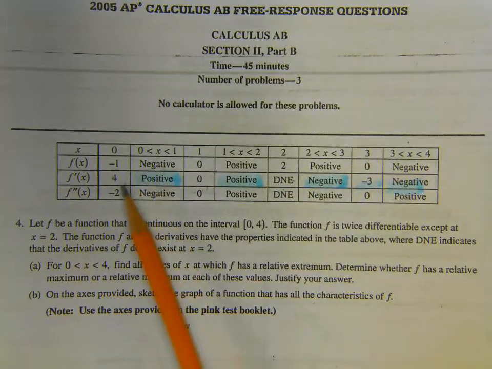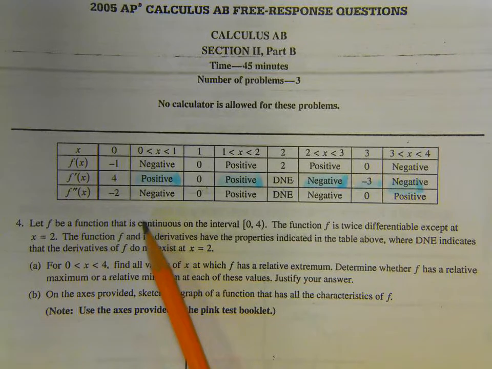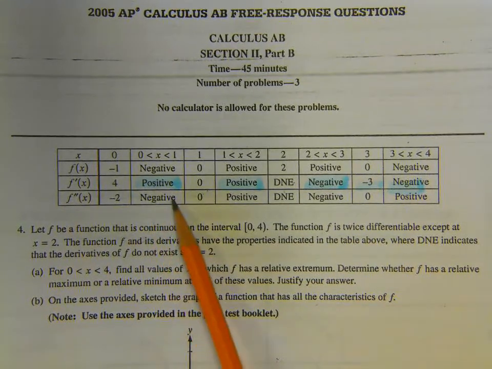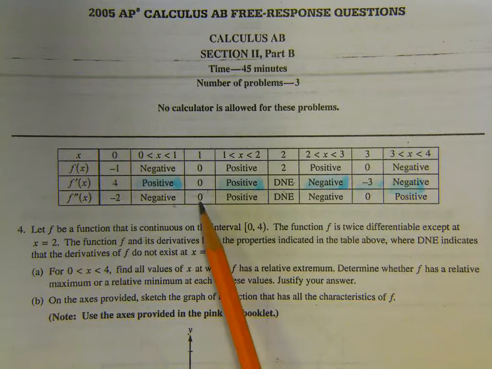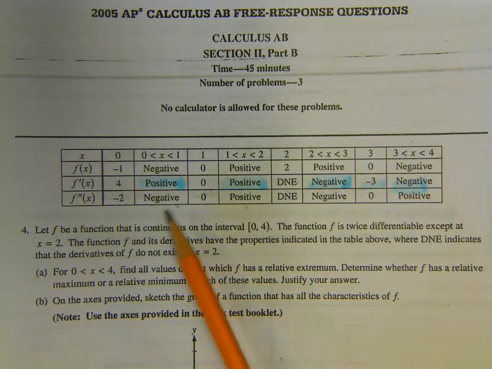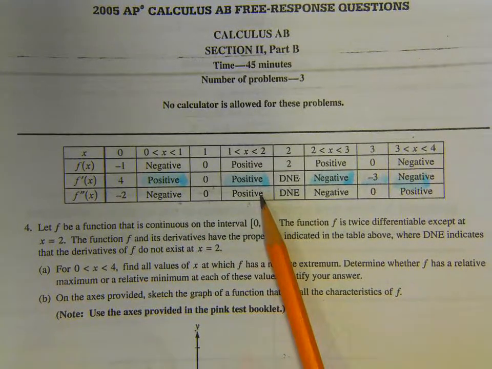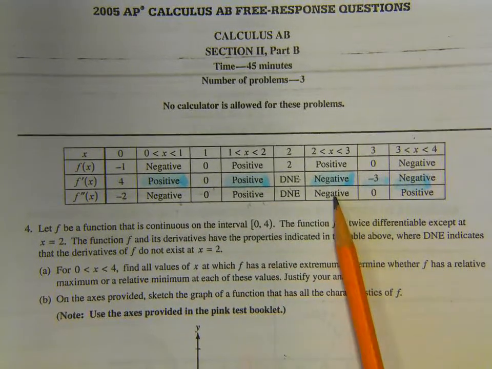Let's go to the double derivative. The double derivative is negative and then switches to positive. What does that mean? Concave down. Yeah, this is concave down on this interval, and then switches to concave up, and then switches to concave down, concave up.